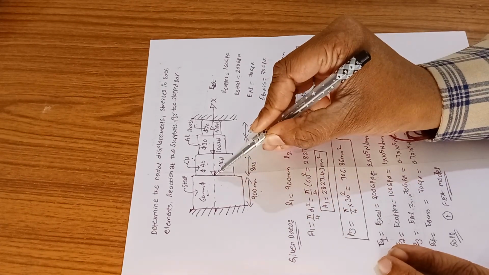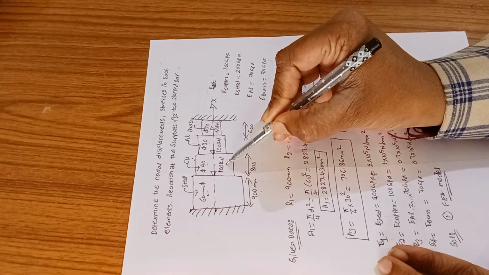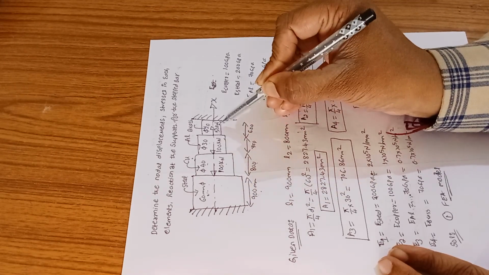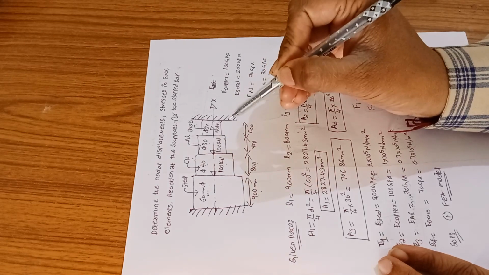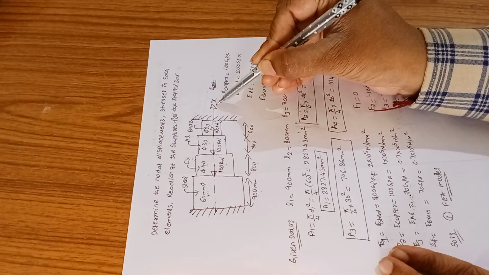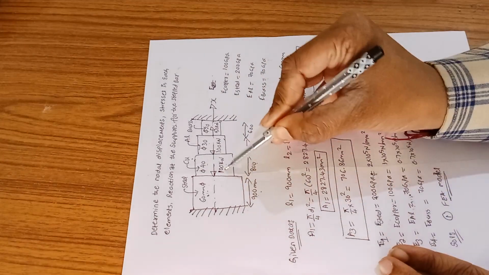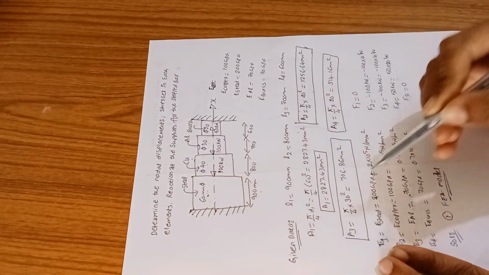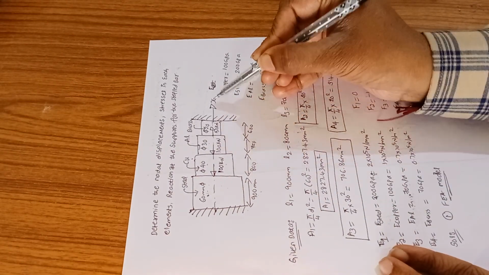And you can see at node 2, 100 kilonewton force is acting in the opposite direction, and in node 3, 100 kilonewton force is acting in the opposite direction, and at node 4, 50 kilonewton force is acting. And this X indicates displacement is towards the right direction. Therefore, this force at node 2 and node 3, we have to consider as negative, because it is opposite to the direction of the displacement.